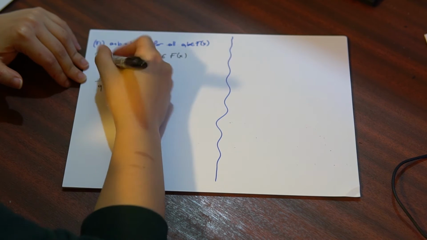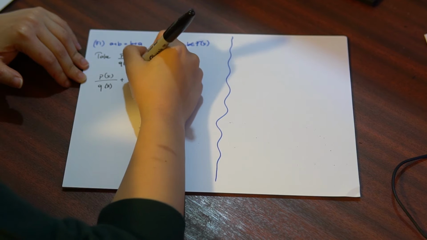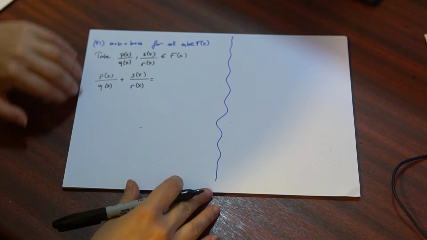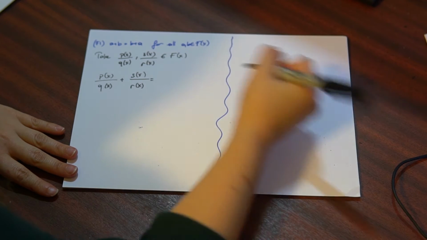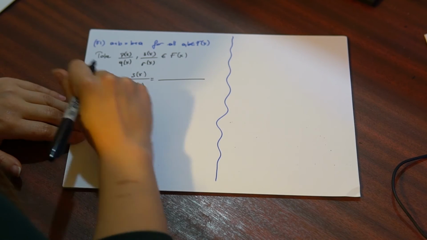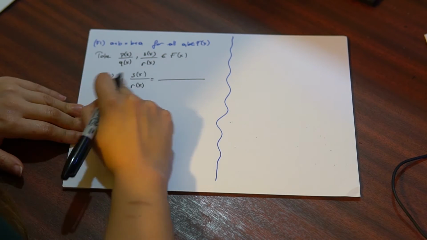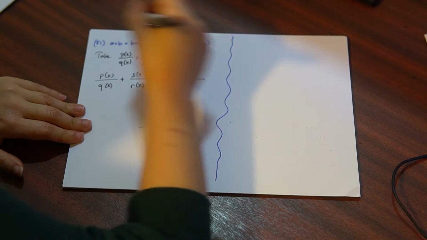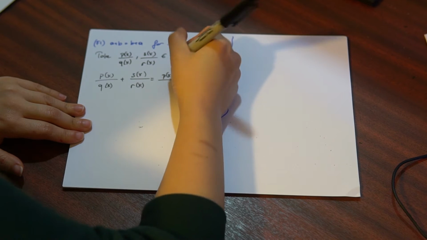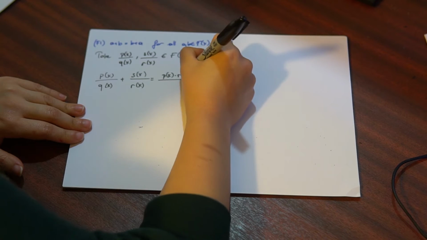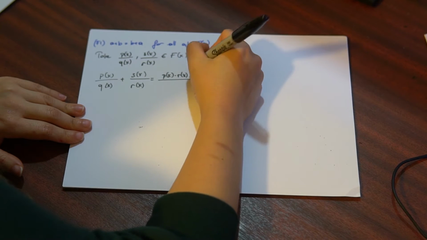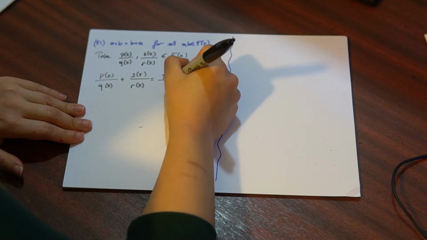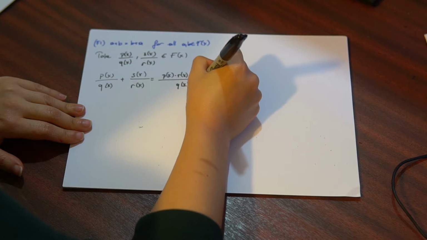We choose these two elements arbitrarily, and we need to show that addition is commutative. From the definition, this addition is equal to p(x) times r(x) plus s(x) times q(x) over q(x) times r(x).